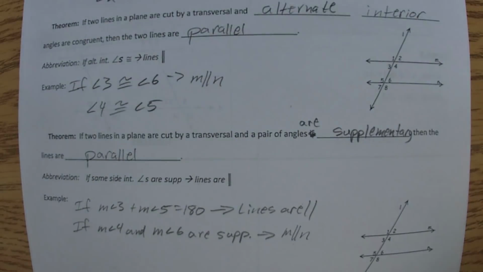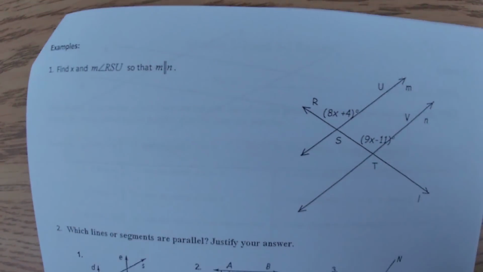So there's really two different ways you can write them there. Doesn't matter to me which way you want to write it. Either one will do. But those are really the 4 theorems that we're going to go over today, and that's the only 4 that you're going to use to prove that lines are parallel. So make sure that those are the only ones you're using. On this next page, we're going to dive into some examples.